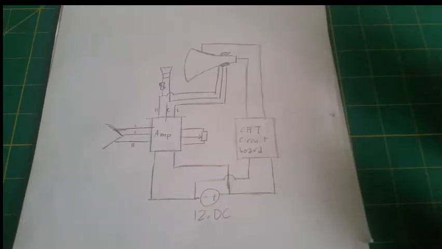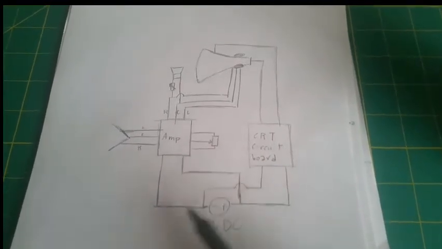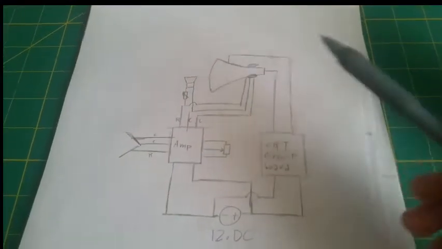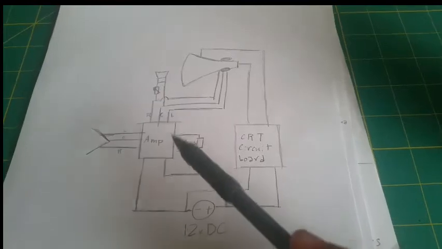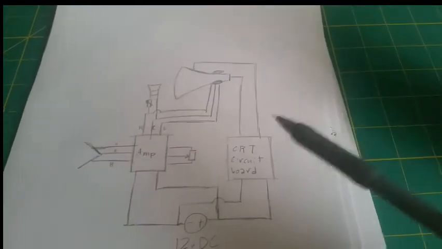And this was my final circuit diagram. If you would like to build one of these, you can use this. It runs on 12 volts DC, and I just got the right amp. This amplifier runs on 12 volts, so if you want to build one of these, you're going to want to find a kind of amplifier that runs on the same amount of power as your CRT.